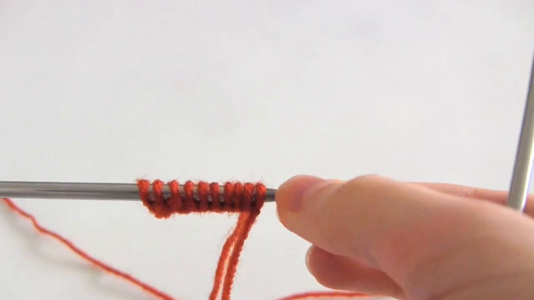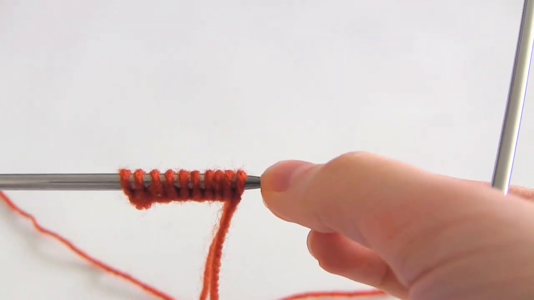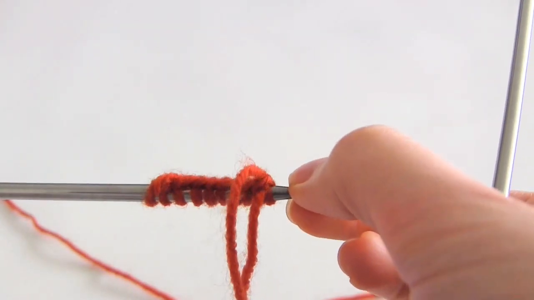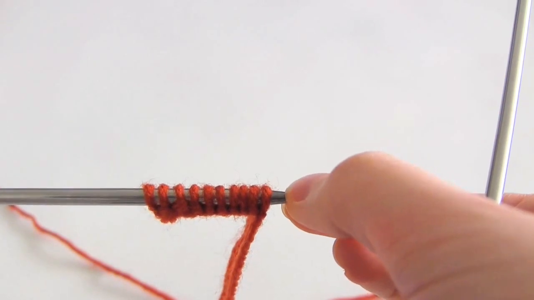Welcome to my video on the seed stitch. It's called the seed stitch because the texture looks like an even scattering of seeds.